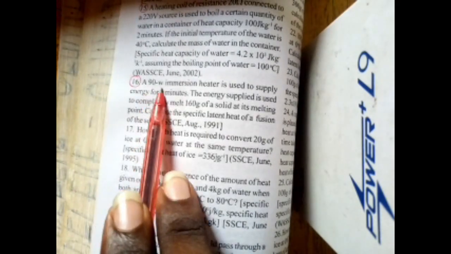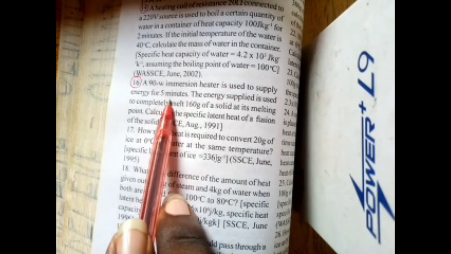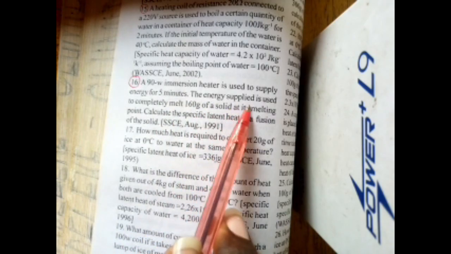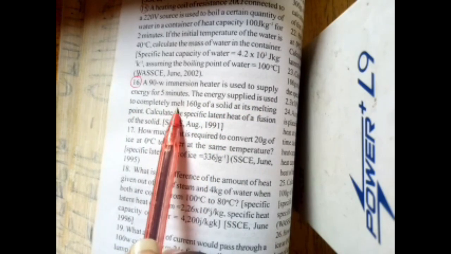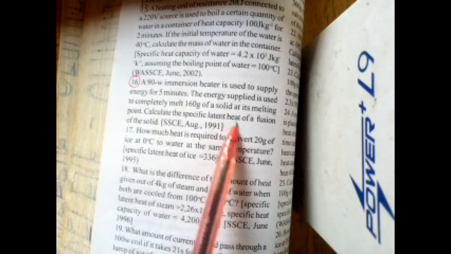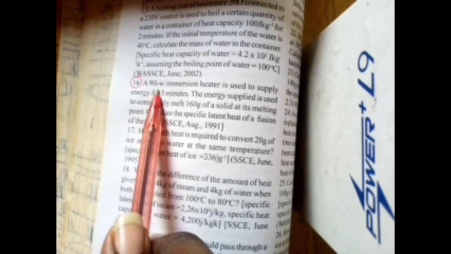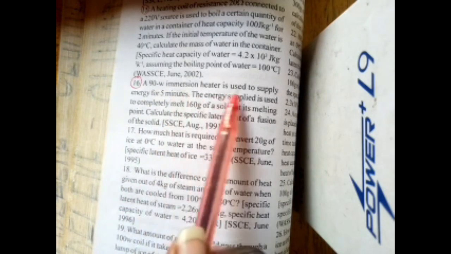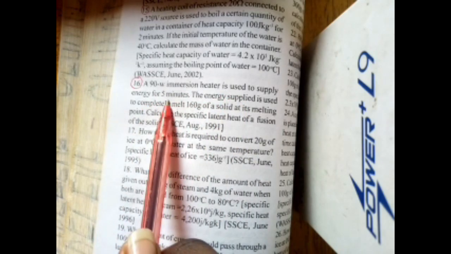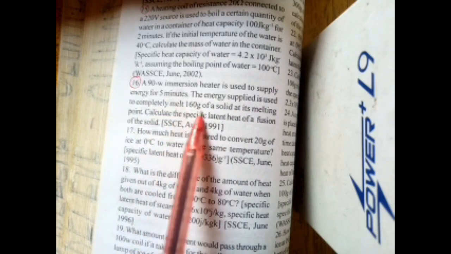Okay, I have another question for us to look at. We are told a 90 watts immersion heater is used to supply energy for 5 minutes. The energy supplied is used to completely melt 160 grams of a solid at its melting point. Calculate the specific latent heat of fusion of the solid. 90 watts, the power of the heater, used over 5 minutes. The energy supplied is used to completely melt this.